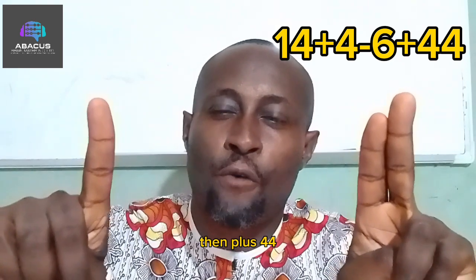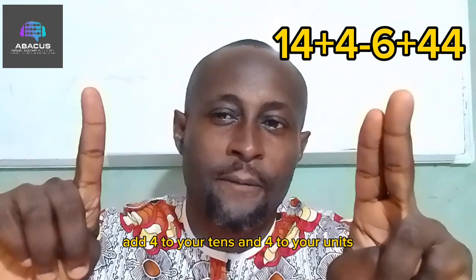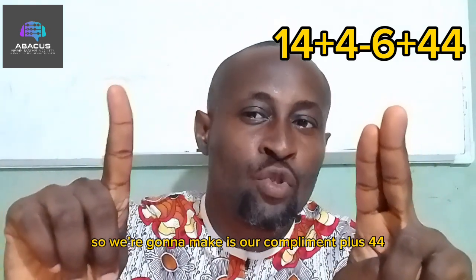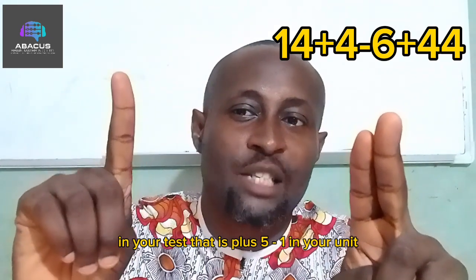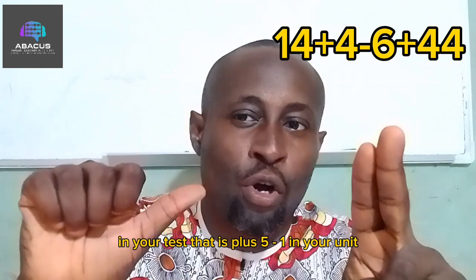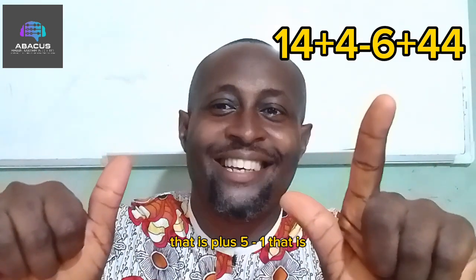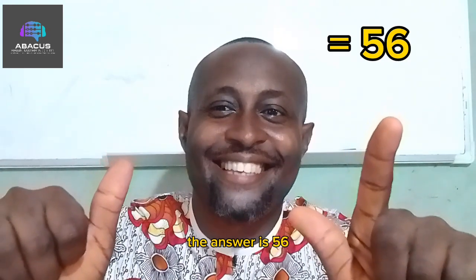Then plus 44. That means you're going to add 4 to your tens and 4 to your unit. And remember, it cannot go. We are stuck here. So we're going to make use of our complement. Plus 44, in your tens, that is plus 5 minus 1. In your unit, that is plus 5 minus 1. That is, the answer is 56.